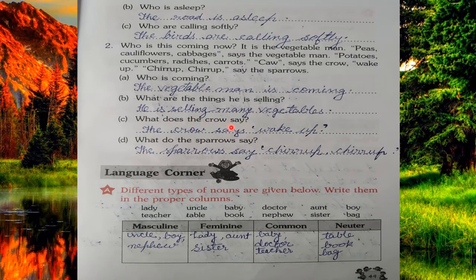What does the crow say? The crow says, wake up. What does the sparrow say? The sparrow says, chirp chirp. Okay, so these are the passages. Okay, so this is done.